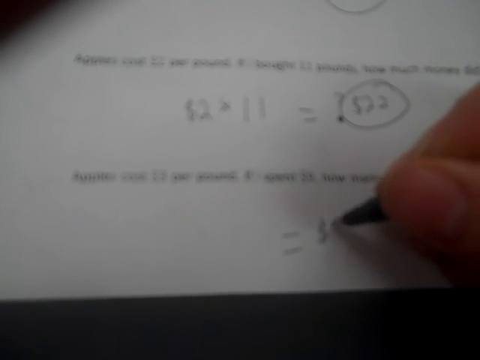Okay, next one. Apples cost $3 per pound. If I spent $9, how many pounds of apples did I buy? Okay, so when I check out at the register, how much money did I spend? $9, that's your cost. When they ring you up at the cash register, you're going to pay $9. Okay, what was the price per pound of apples? Every pound costs how much? $3.